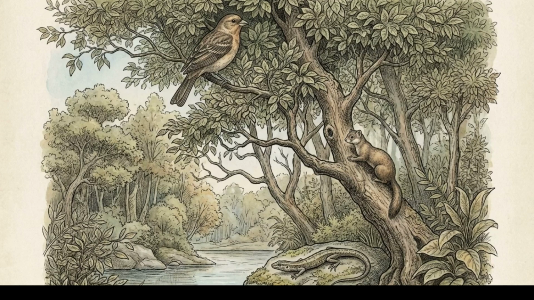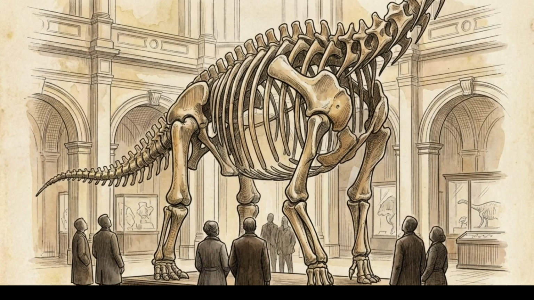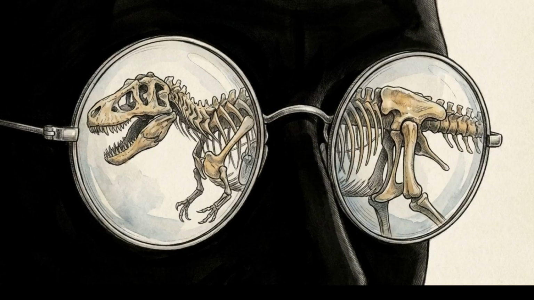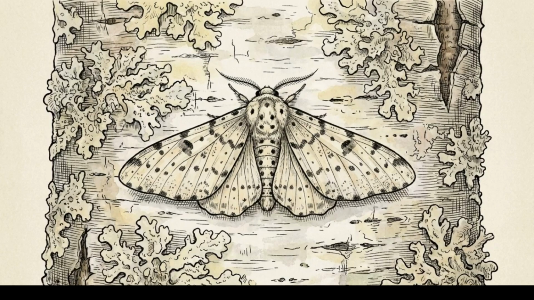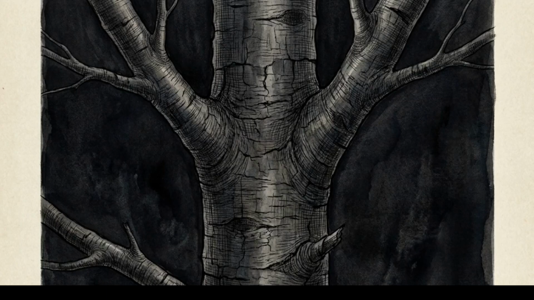A common skepticism is that evolution is too slow to witness during a human lifetime, that it is strictly a prehistoric event. But we have documented evidence from 19th century England. Before industrialization, local peppered moths were predominantly white, allowing them to blend into the light-colored lichen on the trees. When the Industrial Revolution began, coal smoke coated the forests in black soot.